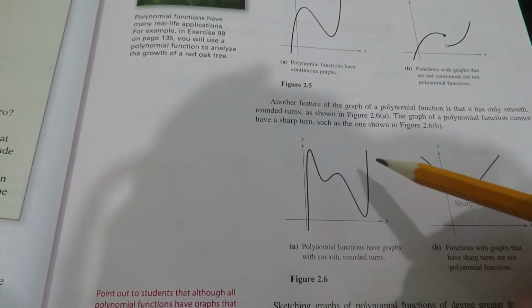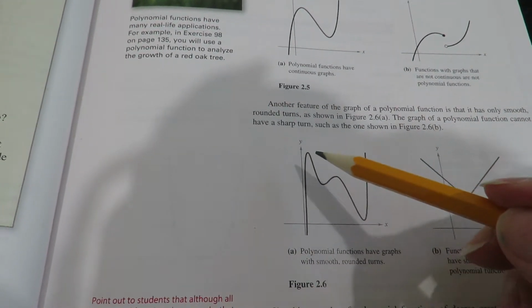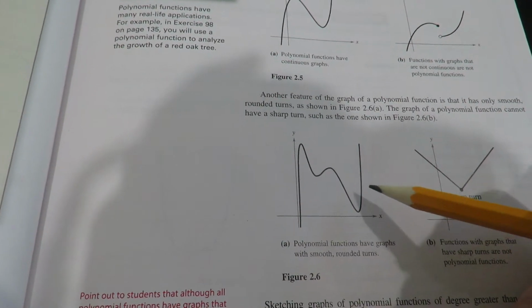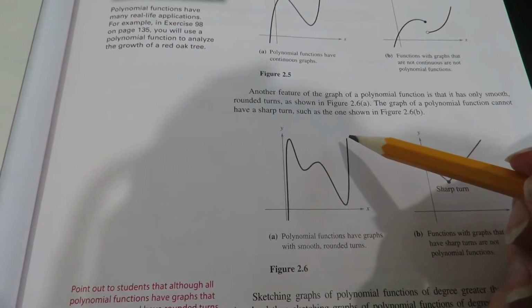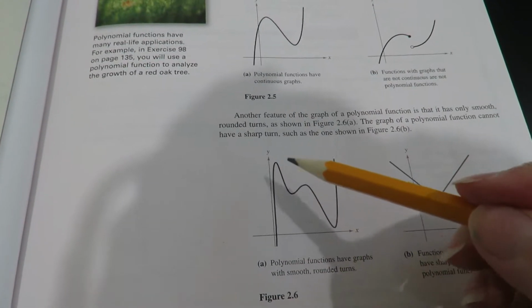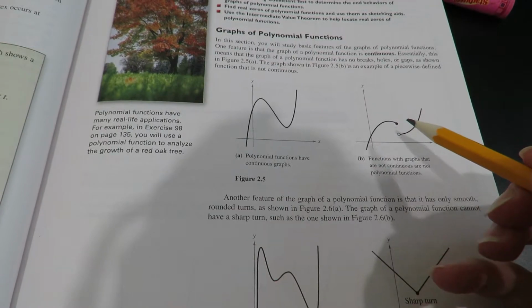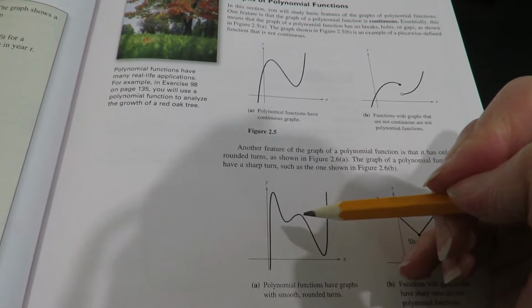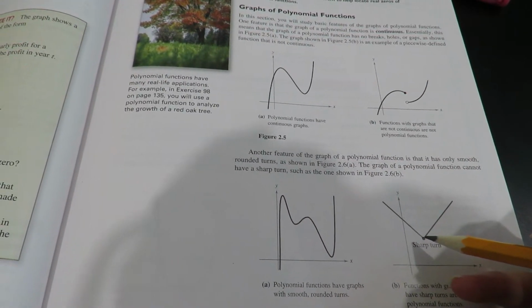Hi pre-calc. Okay, now we're going to do 2.2 polynomial functions of higher degree. When you graph a polynomial function, they are smooth and continuous. It means that if I started on one side, I would not have to take my pencil off the paper to finish it. It's just smooth and continuous.